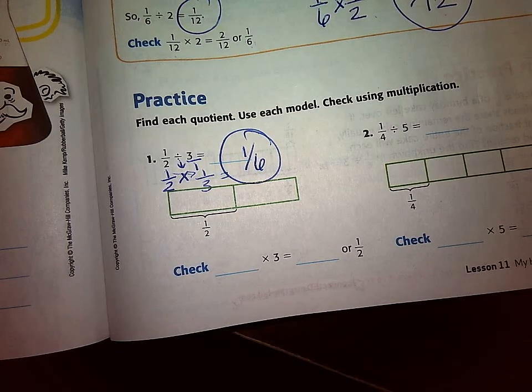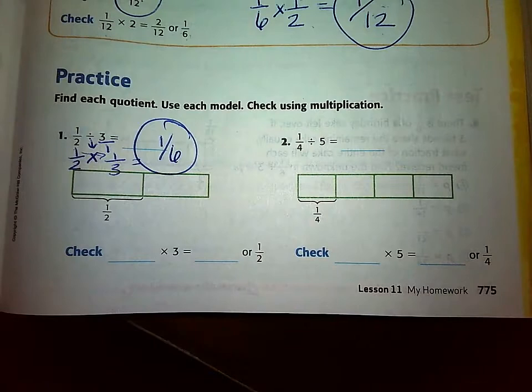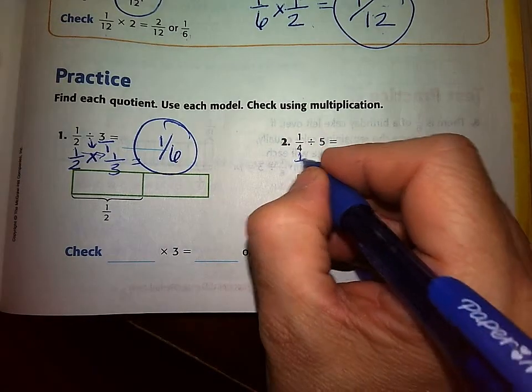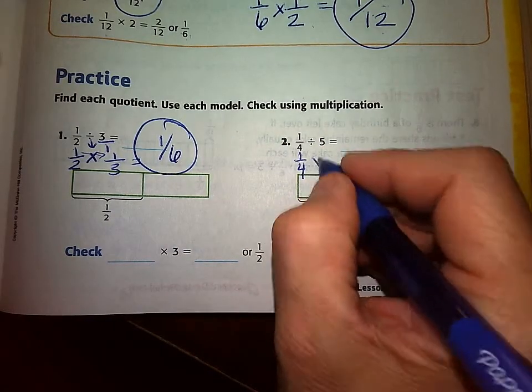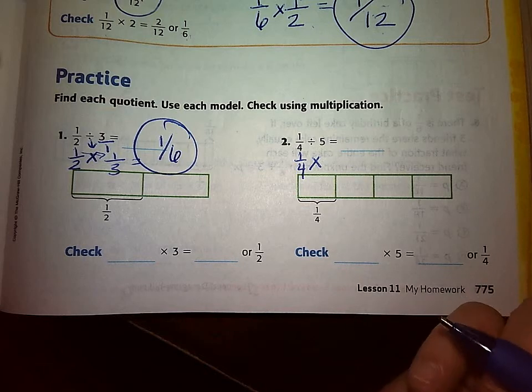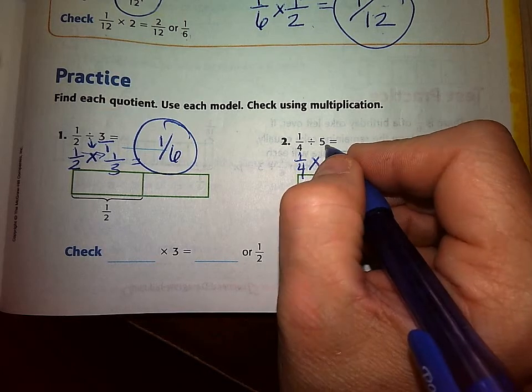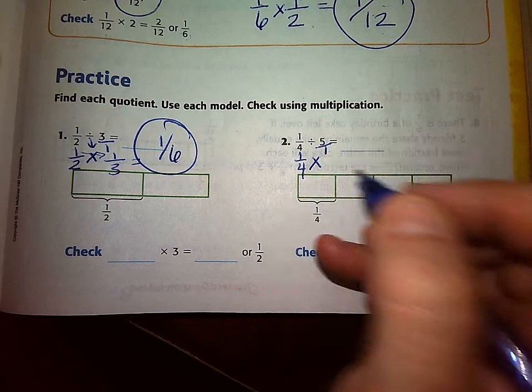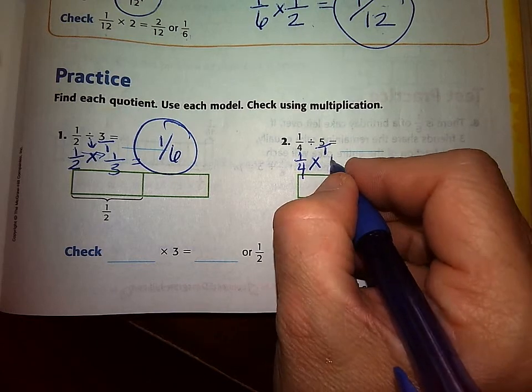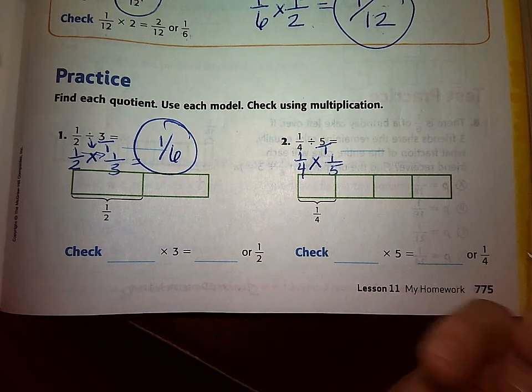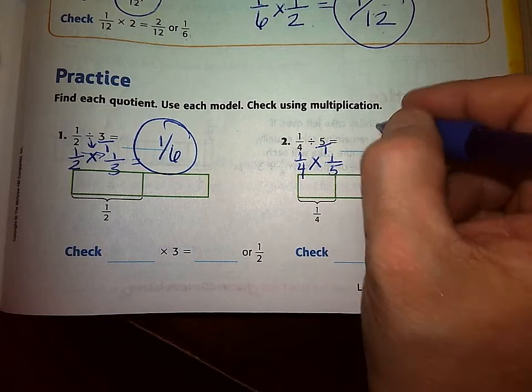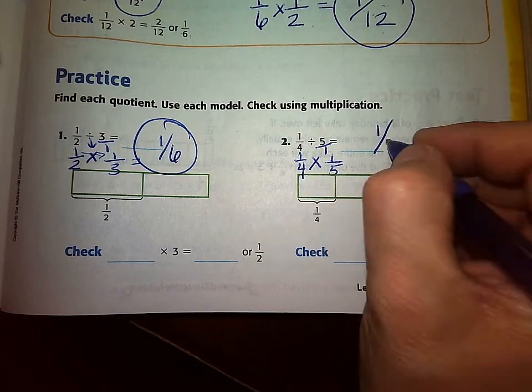Let's do number 2. 1/4 divided by 5. We're going to follow our same model of keep, change, flip. Keep the first one, change the sign, flip the last one. Remember, if it doesn't have a fraction, it's a whole number, so you're going to flip 5 over 1, which becomes 1/5. 1 times 1 is 1. 5 times 4 is 20.